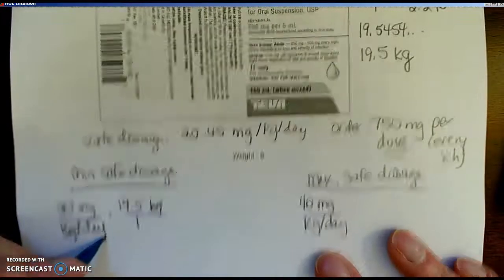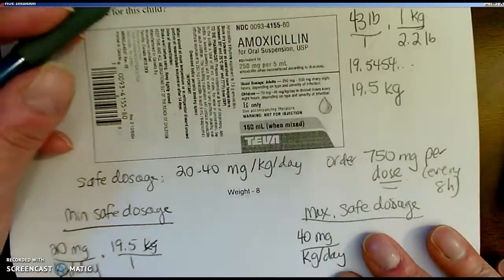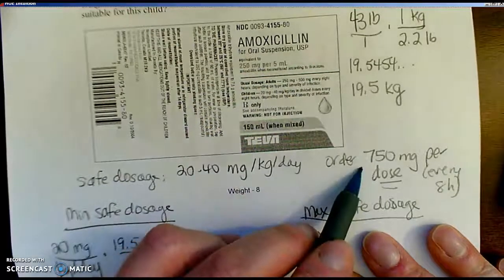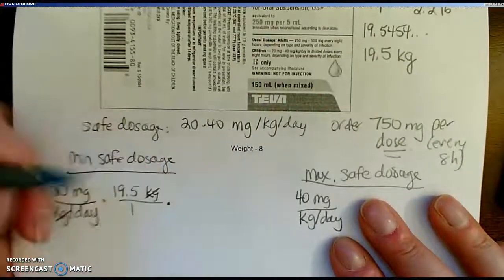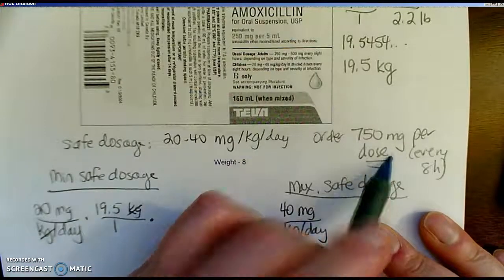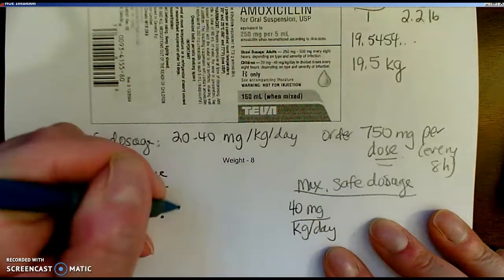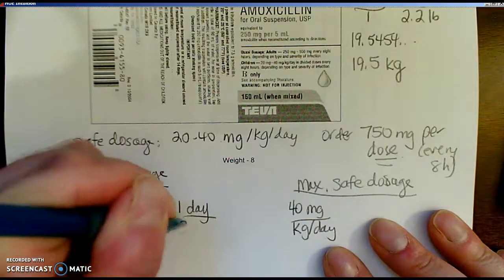So we're not done yet. We need to keep going. We want it in milligrams per dose. We know that it's every 8 hours, so it's going to be 3 doses per day, so we're going to multiply by 1 day over 3 doses.